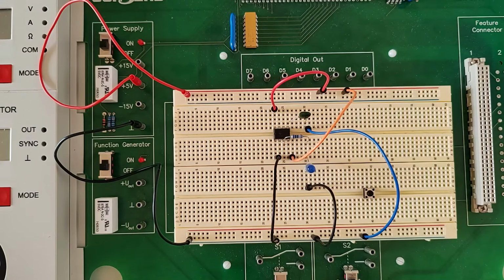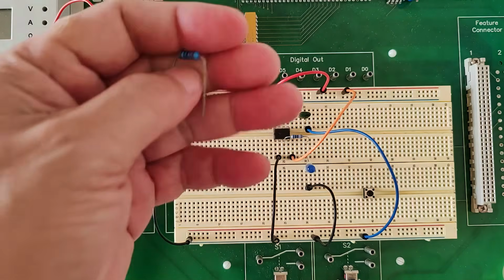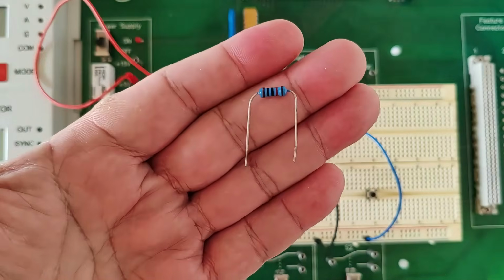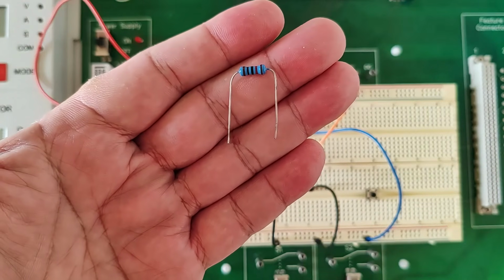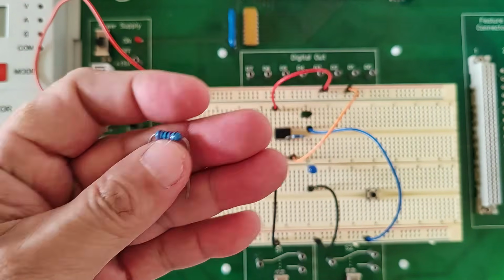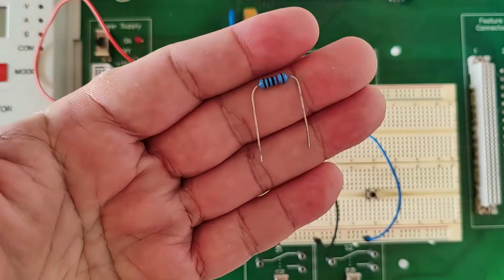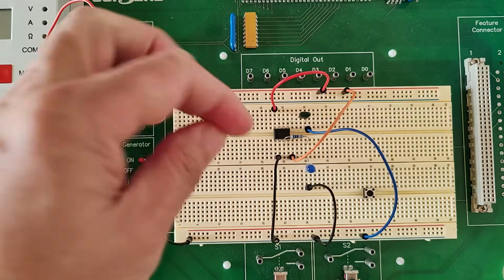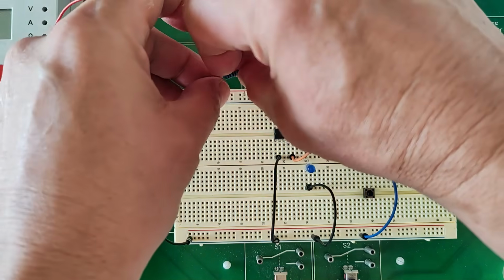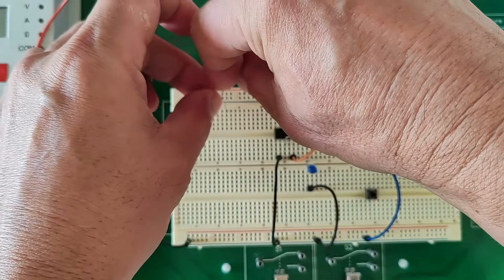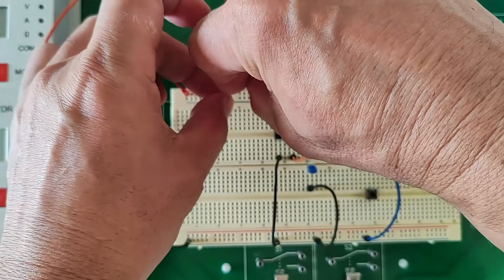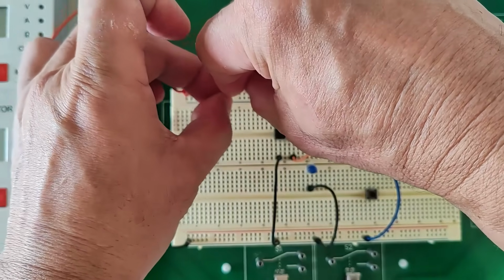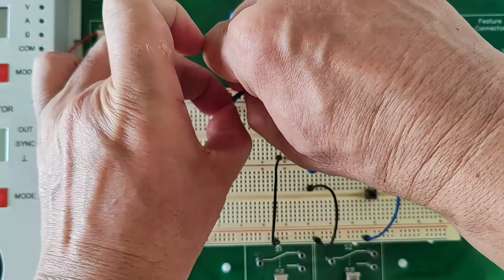Now, the other components, let's connect them now, starting off with our 10 kilo ohm resistor. See here. Our 10 kilo ohm resistor will have to be connected to 5 volts based on the schematic. Let's do that now. So I'll connect the 10 kilo ohm resistor to a 5 volt line, the one at the top. Let's do that here.